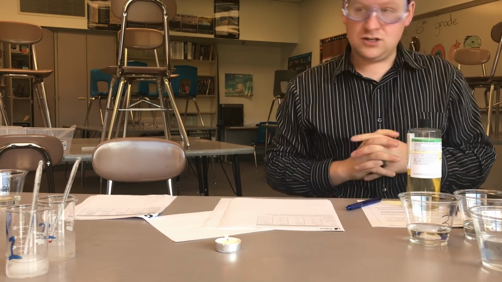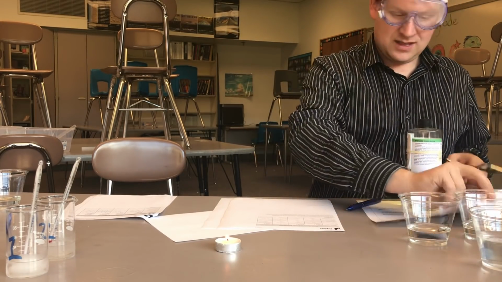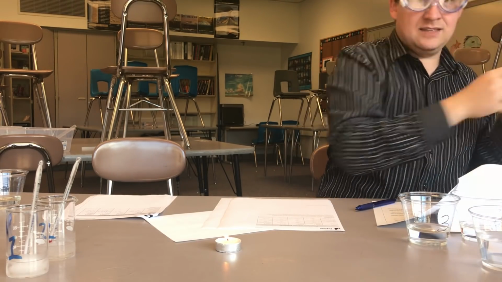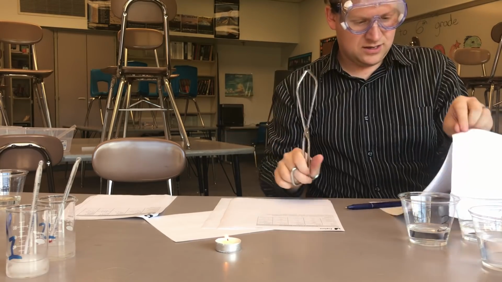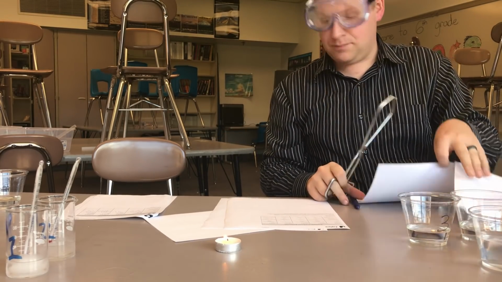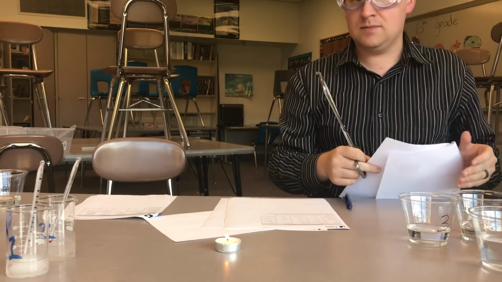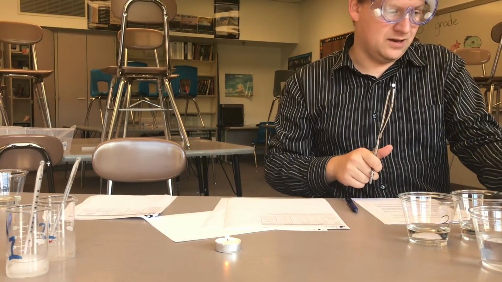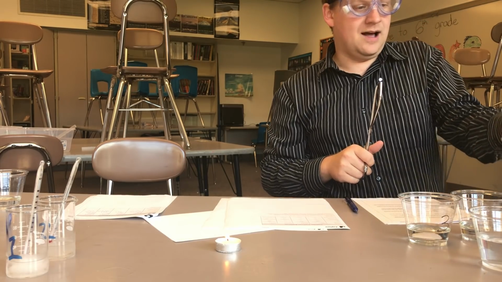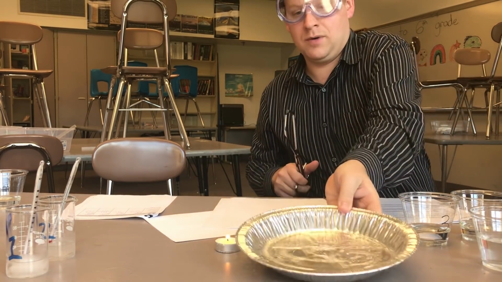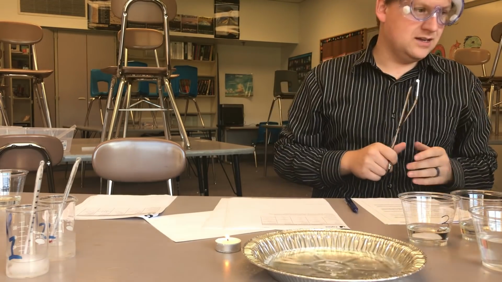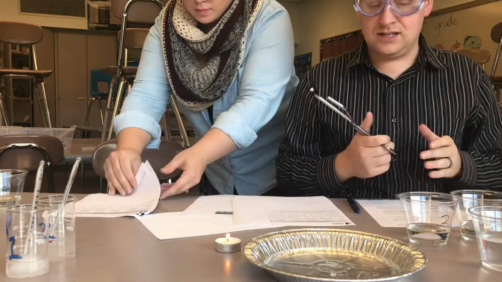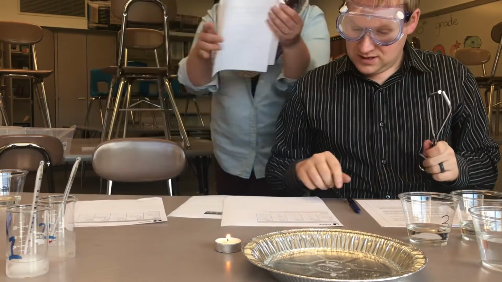So for flammability, just like we did in class, I have a set of tongs. We are going to burn some paper scraps soaked in each liquid to see how it affects the flammability, to try to figure out, is this liquid flammable? I have our metal dish here where we're going to put the burnt paper scrap to see how things change, or see how the flammability is.